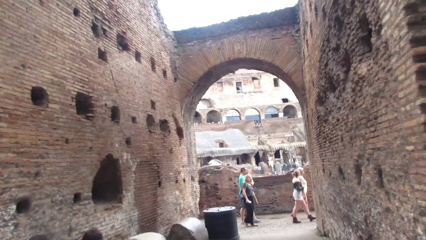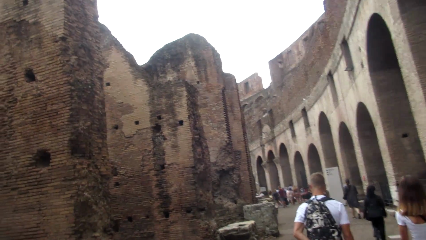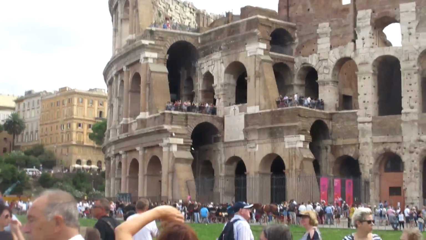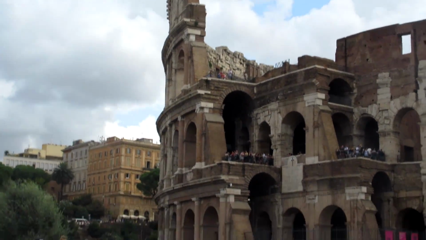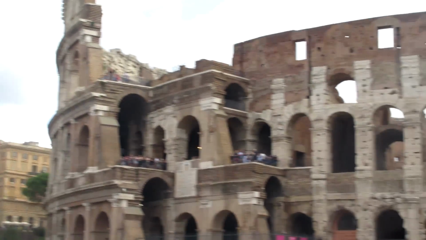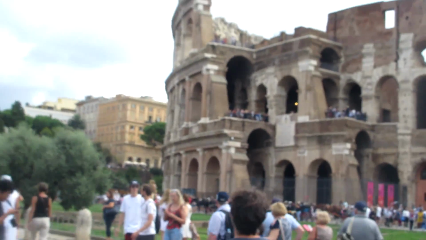It stayed like this until the turn of the 13th century, when the Frangipani family took over the Colosseum and fortified it, using it as a sort of castle. It was in 1349 that the earthquake caused severe damage to the Colosseum, resulting in the collapse of the southern outer wall. Much of the rubble was then reused to build other buildings in Rome.